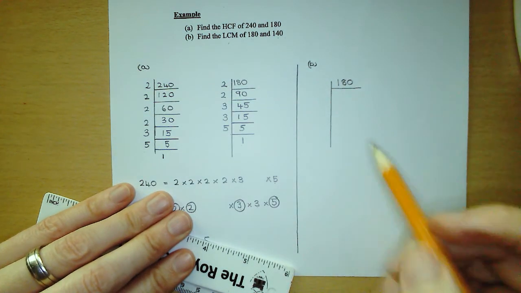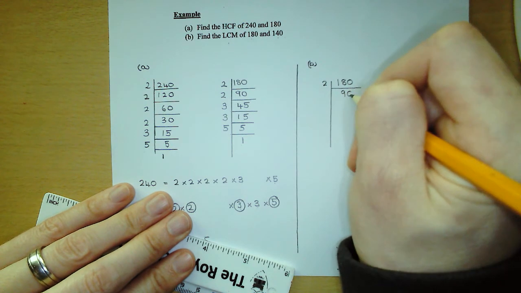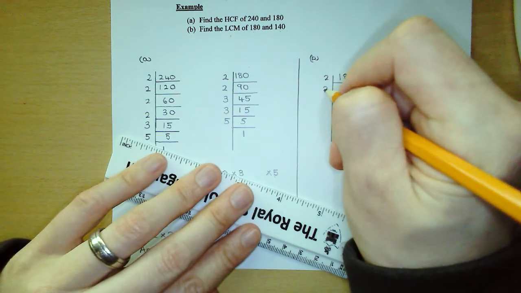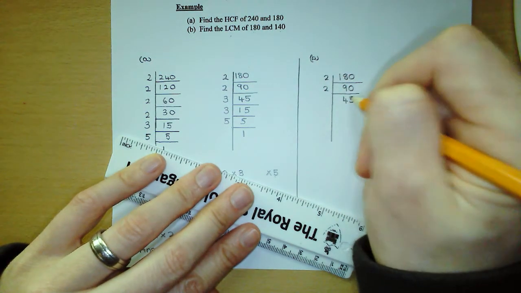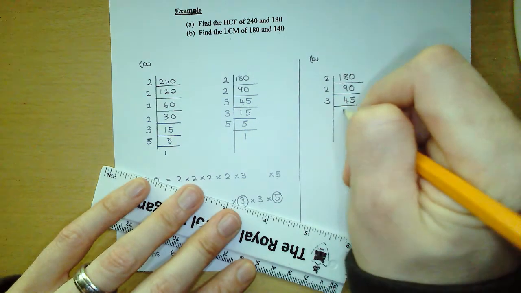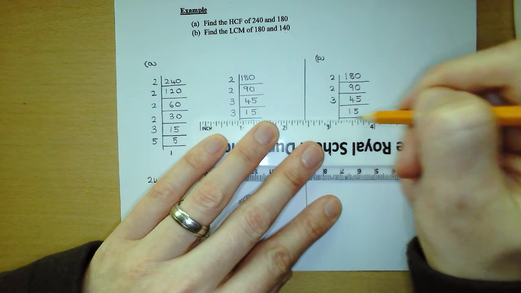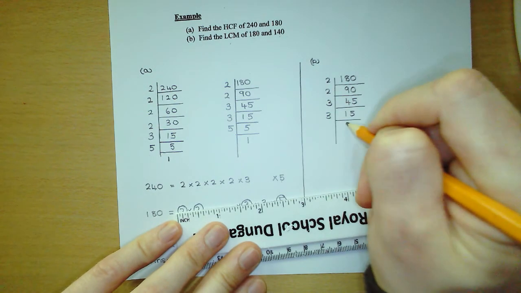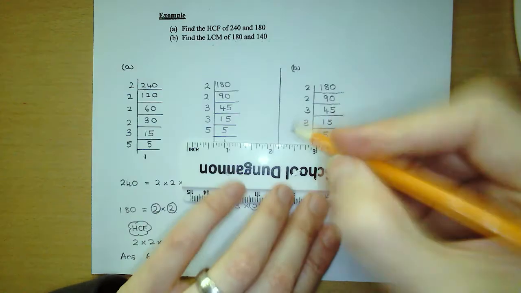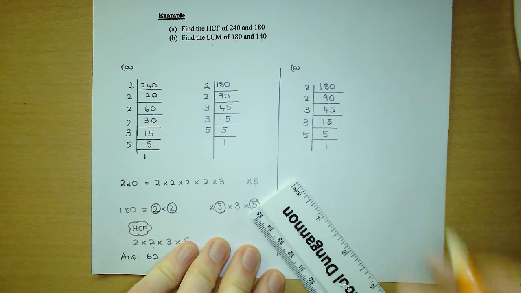So let's take 180, divide by primes. So divide by 2, we get 90. Can still be divided by 2. That will give us 45. And then we divide by 3. And that will give us 15. Divide by 3 again. And that will give us 5. And then finally we divide by 5. And that is going to give us 1. So those are all the prime factors that multiply to give 180.